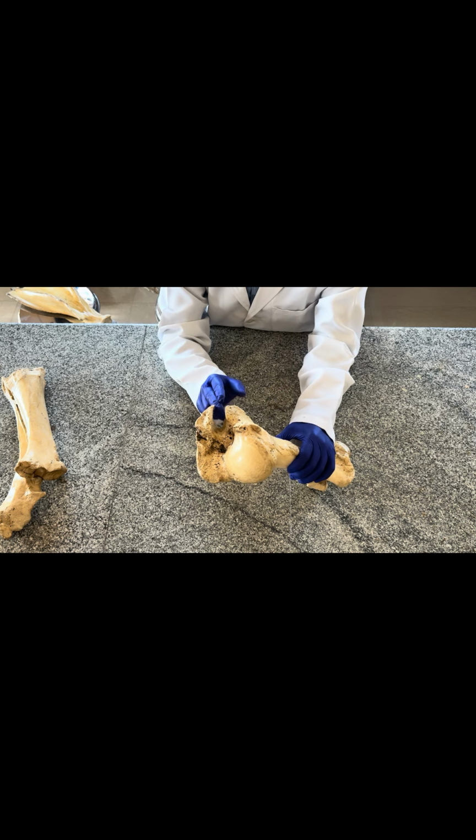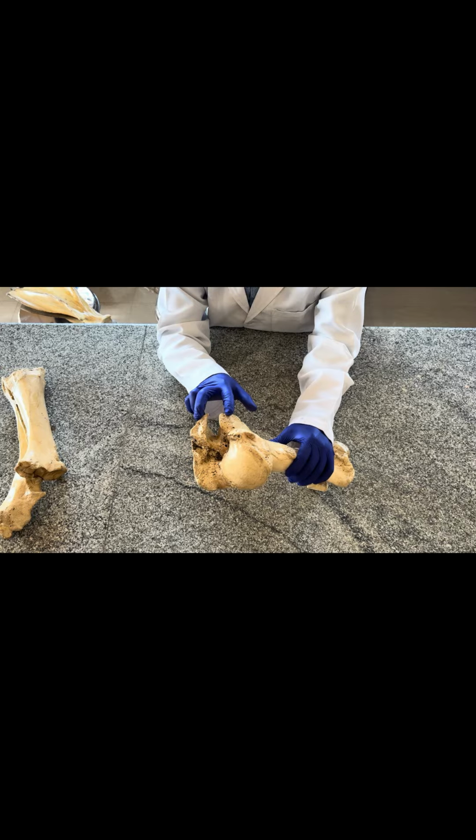The intertubercle groove, or we call it the bicipital groove, is bounded by the anterior divisions of the lateral tuberosity as well as the medial tuberosity. In life, it gives passage for the tendon of the biceps brachii here.